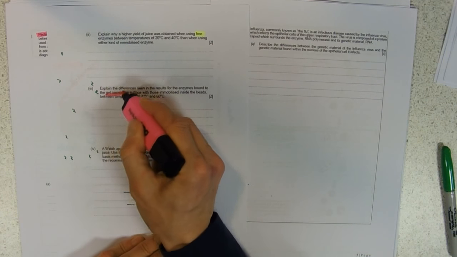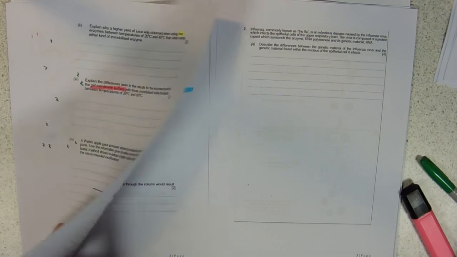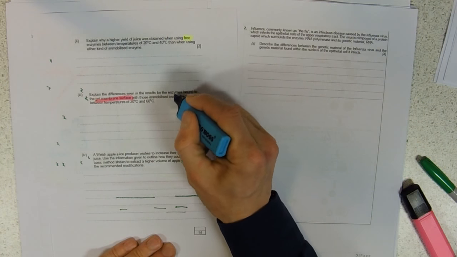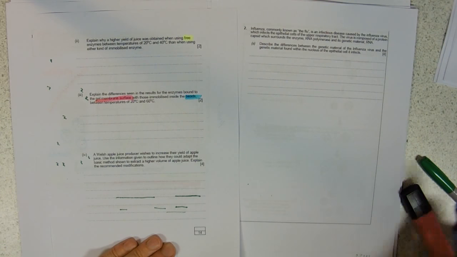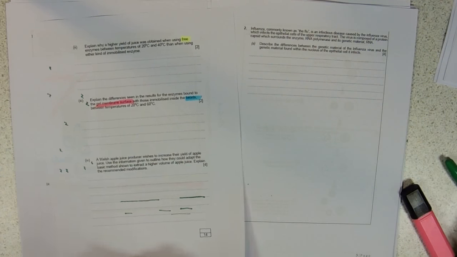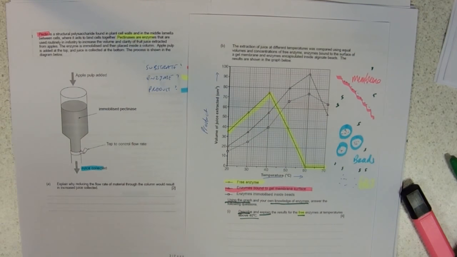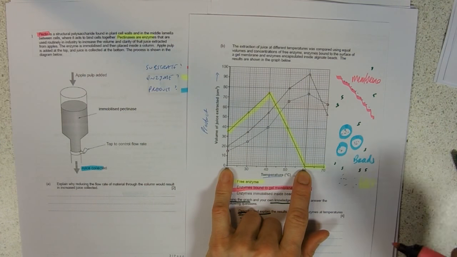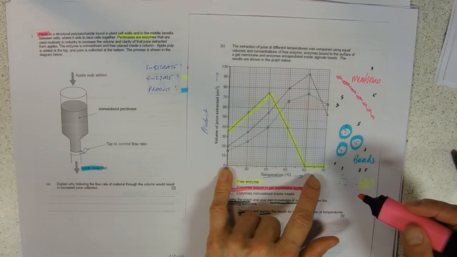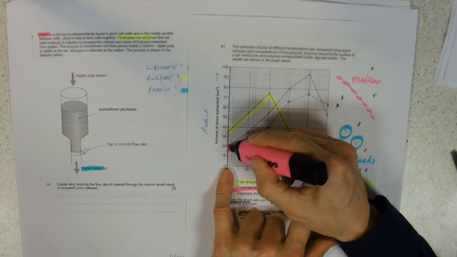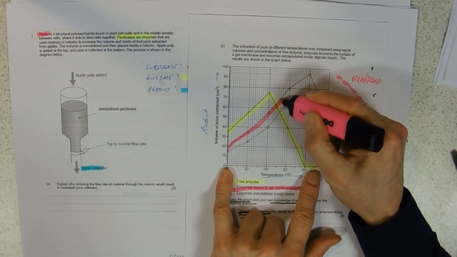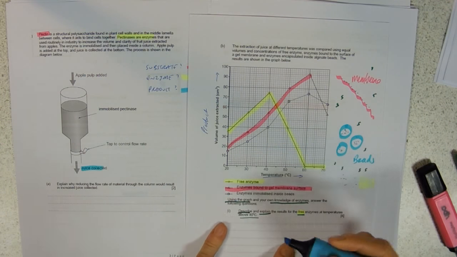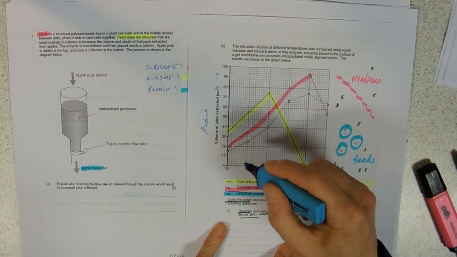So the gel membrane ones with the bead ones between 20 and 60. So between 20 and 60 we're comparing the membrane one, which is triangles, with the bead ones, which is the squares.